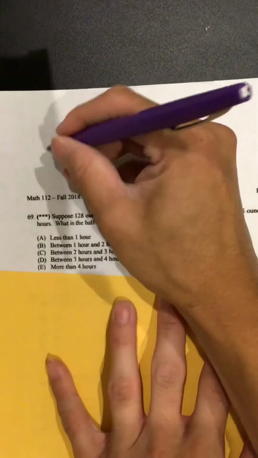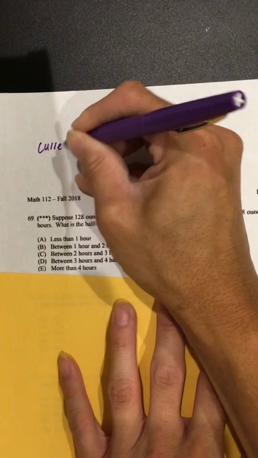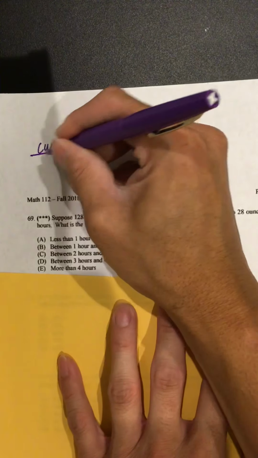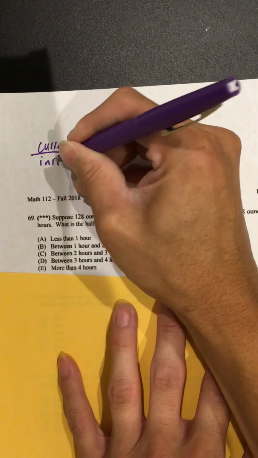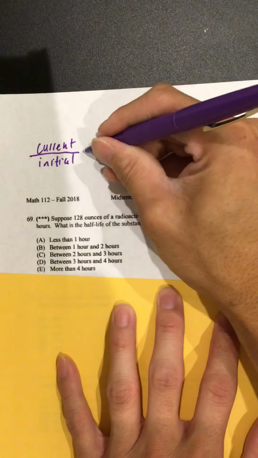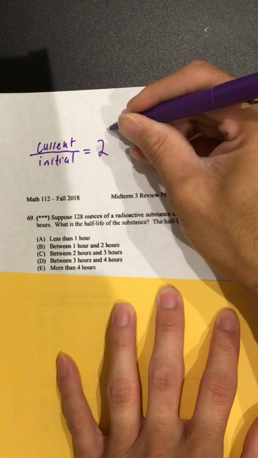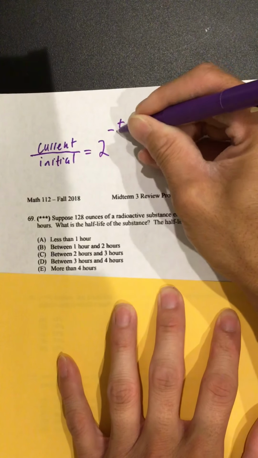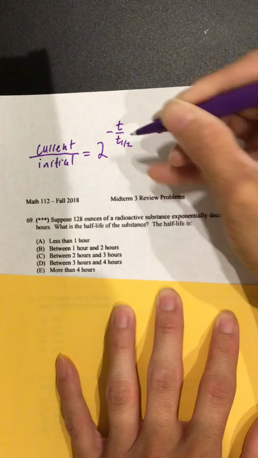And actually before that, I am going to rewrite the equation on the top here. So current over initial equals 2 to the negative t divided by t sub 1/2.